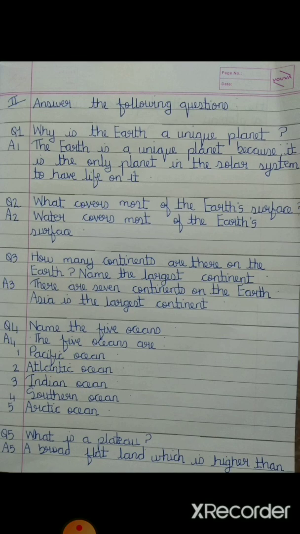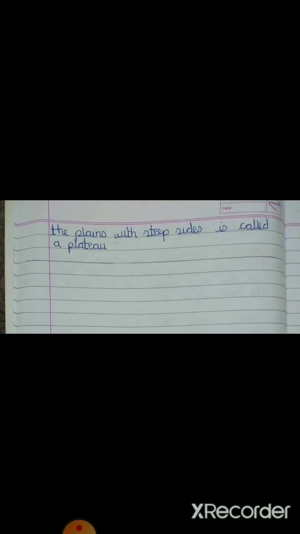What is a plateau? A broad, flat land which is higher than the plains with steep sides is called a plateau.